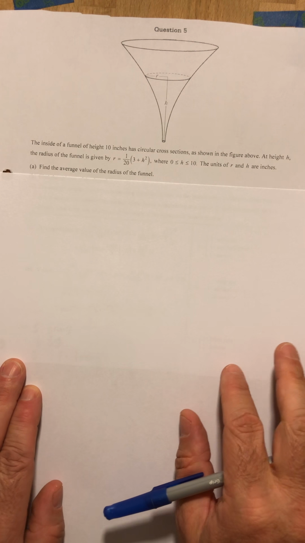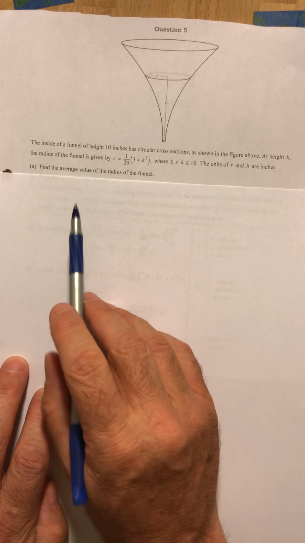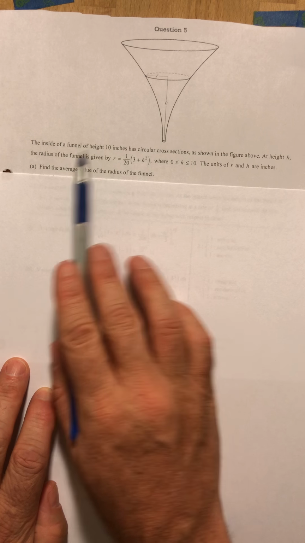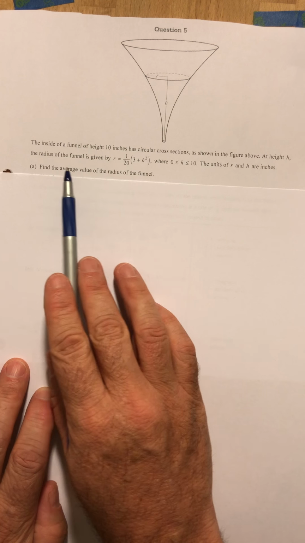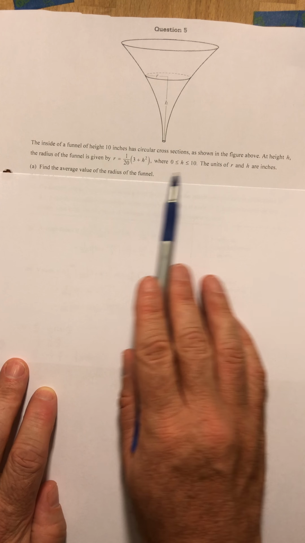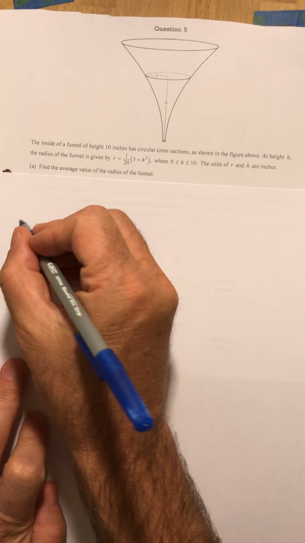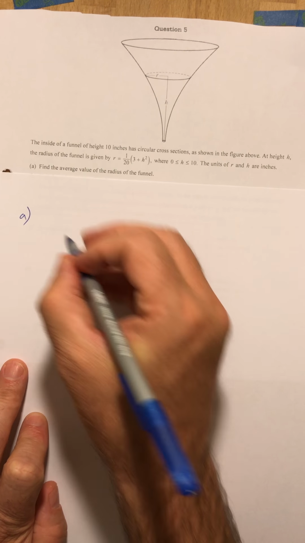All right, number 5 is a pretty challenging problem here, but it's got a lot of good parts to it. I've got a funnel. Its height is 10 from bottom to top. At any given height, the radius is given by this formula. And the first question is, what is the average value of the radius?